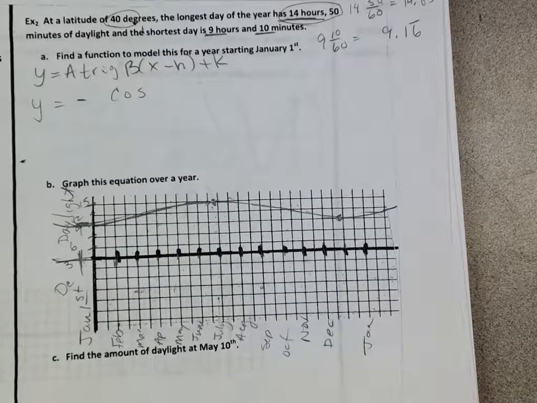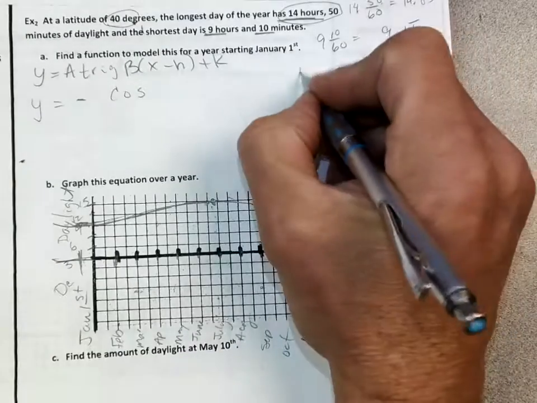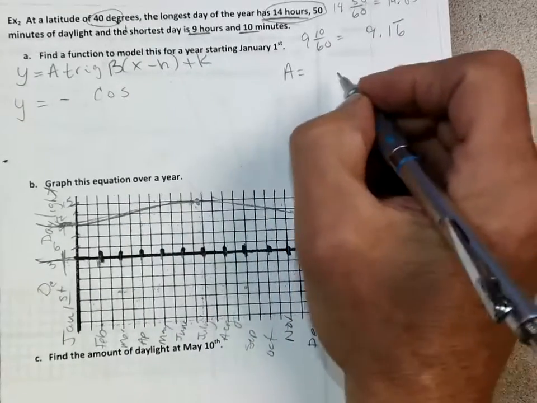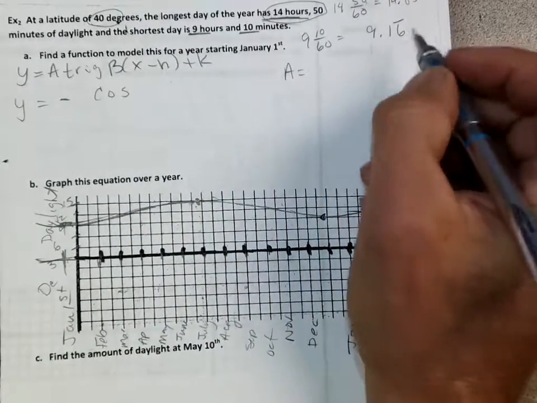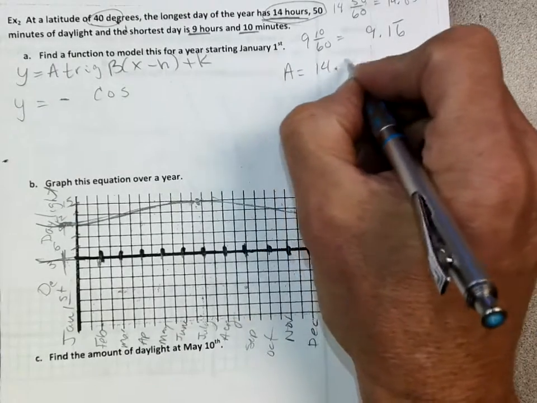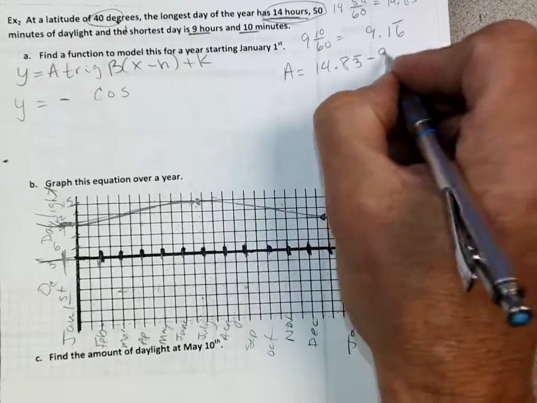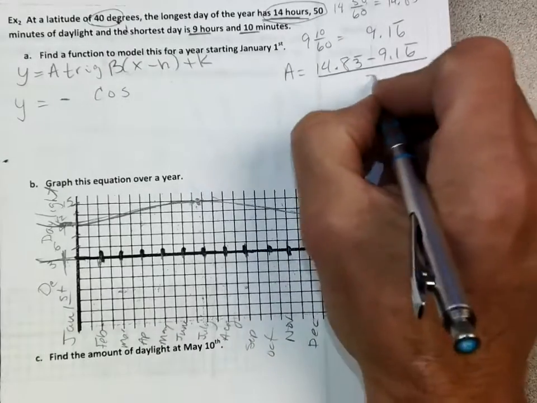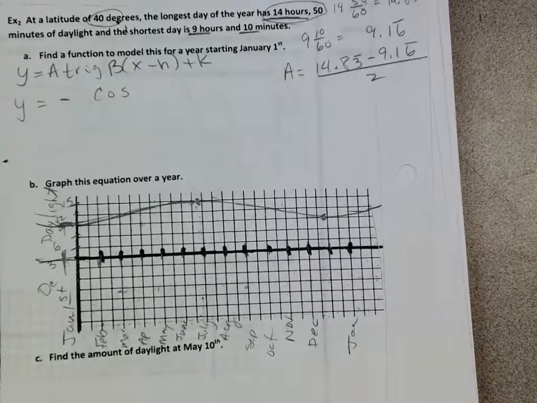Now the amplitude, Simon, the amplitude is max minus min divided by 2. So it's going to be my 14.83 repeating minus my 9.16 repeating divided by 2, okay? So I'm going to do that on my calculator.